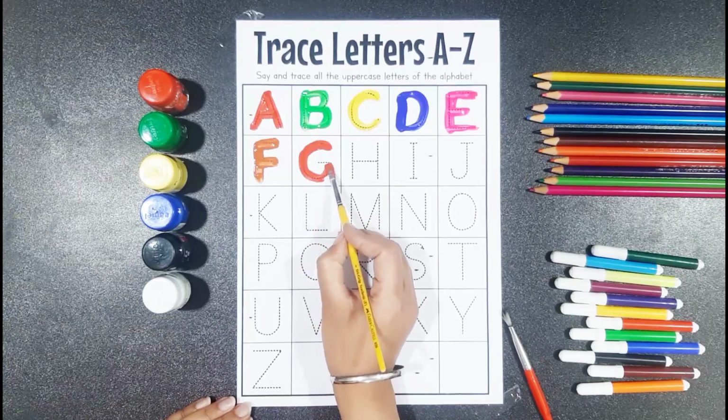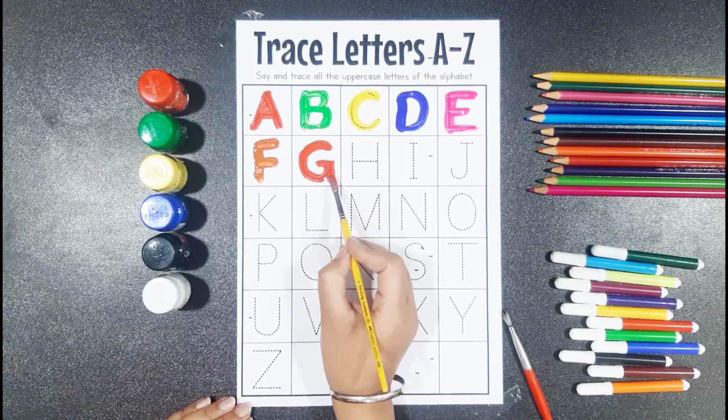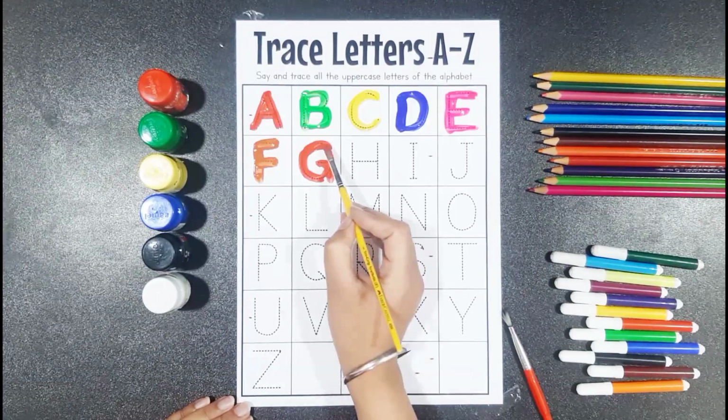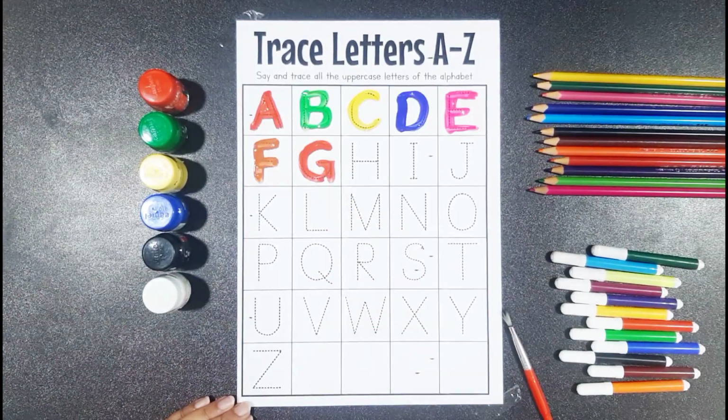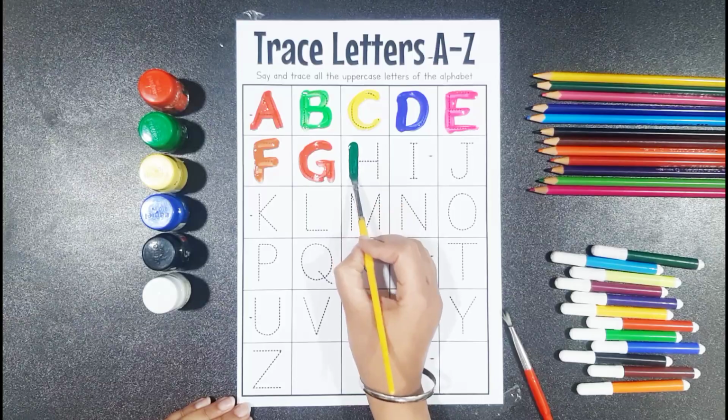G. Red color. G for goat. G for goat. Red color.